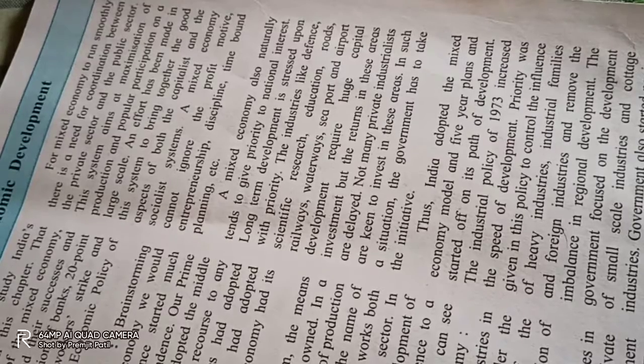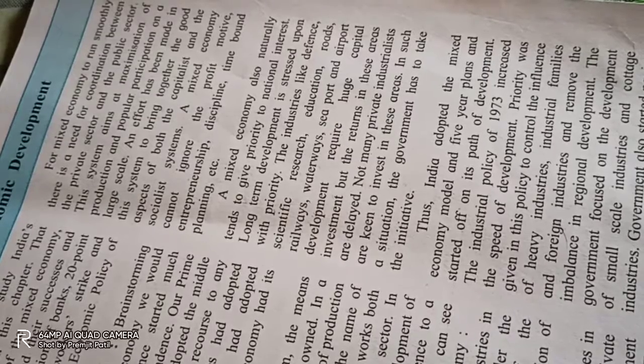So in a mixed economy, we have to see that in some fields, private companies are not interested to invest on a large scale. These fields are defense, scientific research, education, roads, railways, waterways, seaport and airport development. All these fields require a lot of capital, a lot of investment, and the investor has to wait a long time to get the returns, to get the money back. So private companies are not interested in investing in these fields. Here the government has to take initiatives and invest in these fields.